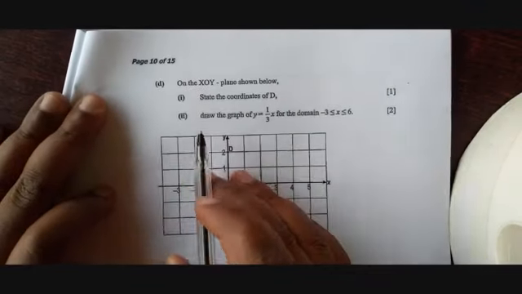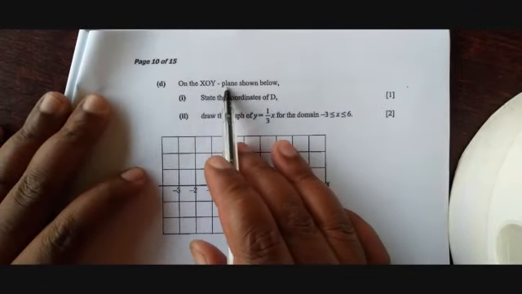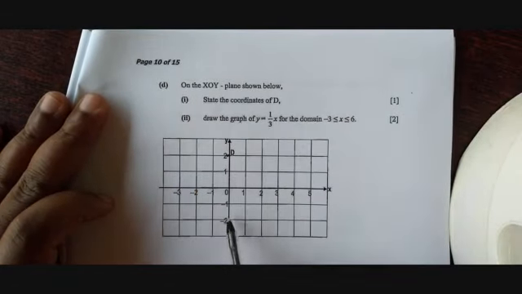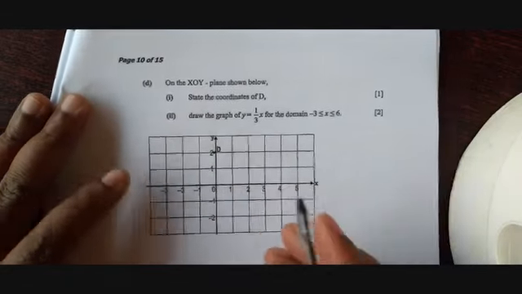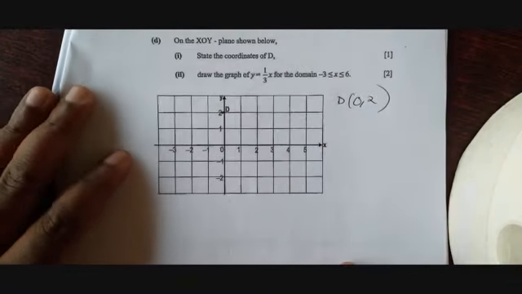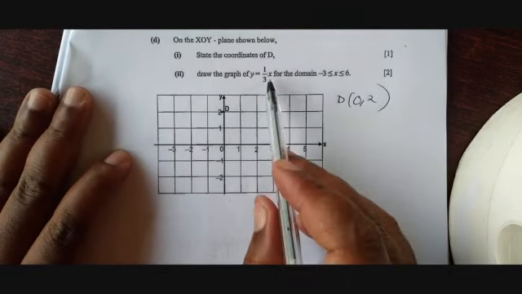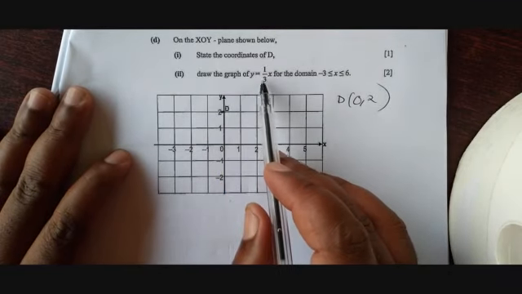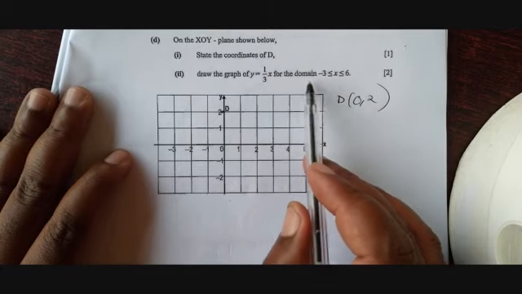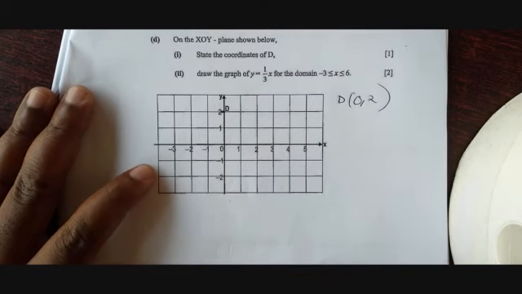We go to 5D. On the XY plane below, state the coordinates of D. This one. D here, this is 0, 2. So D is 0, 2. Okay. So draw the graph of 1 over 3x for the domain, this one. Just the graph, it is the line.